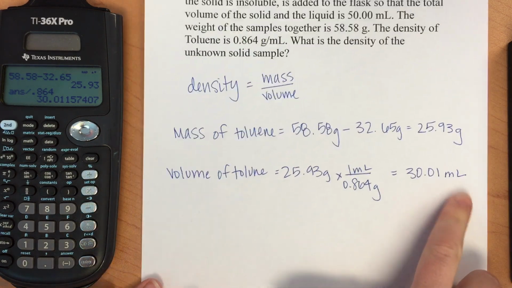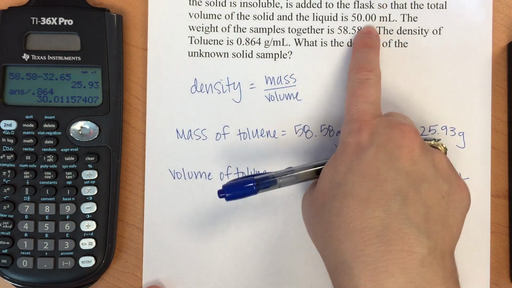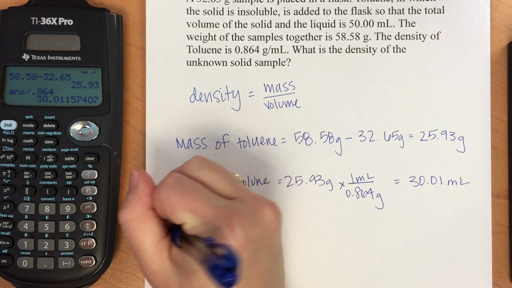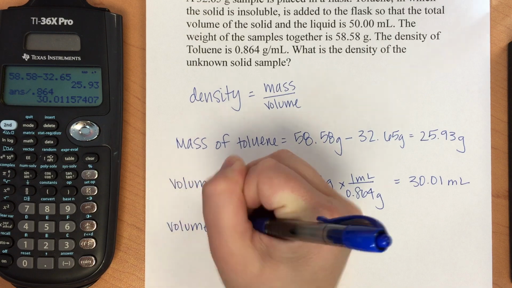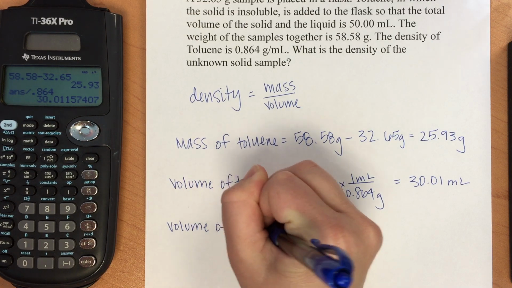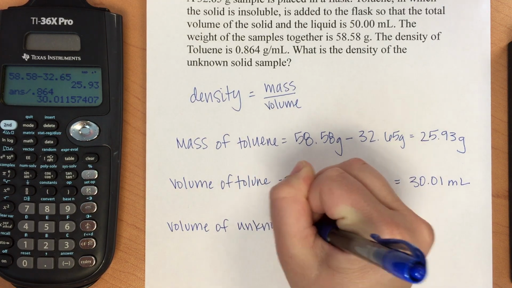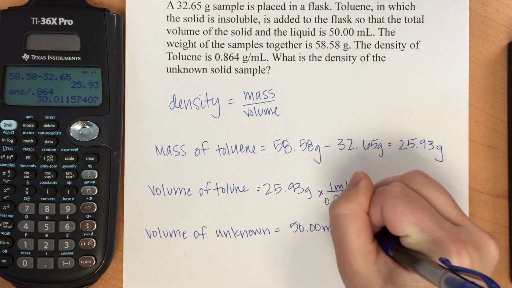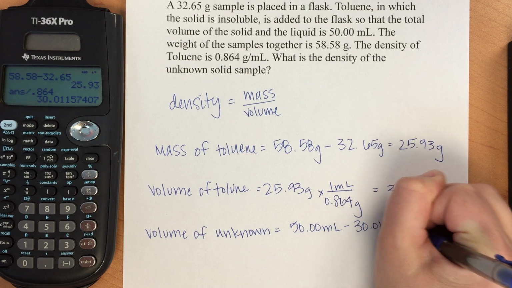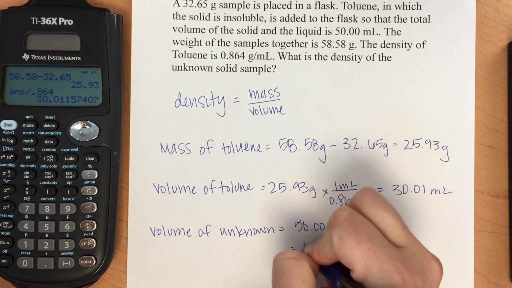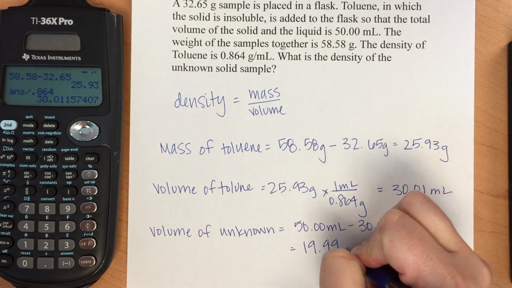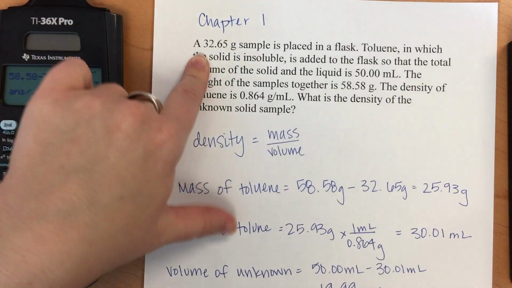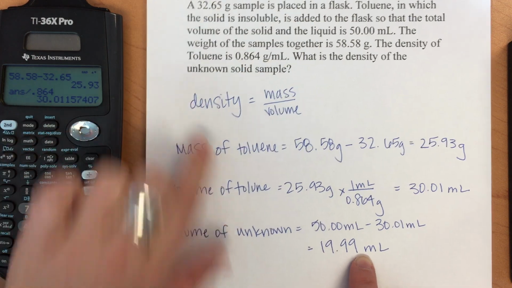milliliters. Okay, if we know the volume of toluene and we know that the total volume is 50 mL, we can now determine the volume of the unknown. It's the 50 mL that we have total minus the 30.01 milliliters of toluene, which gives us 19.99 milliliters. Okay, so now we have the mass and the volume, and so we can determine the density.